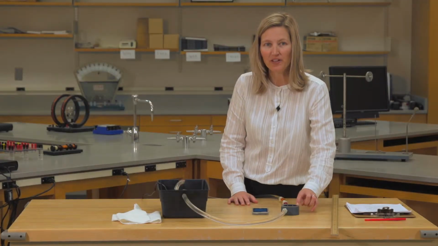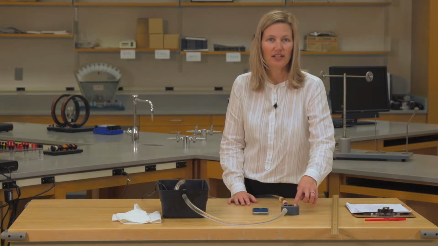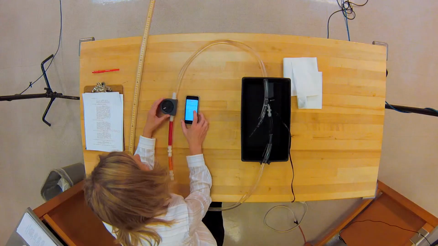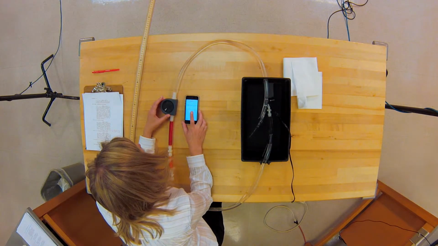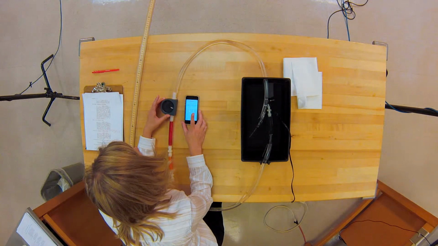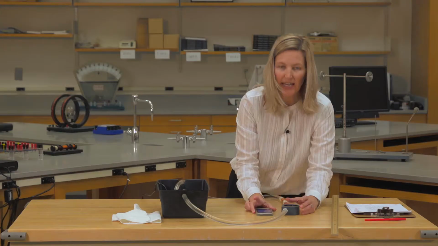All right, now let's put the flow meter after the long resistor and see how the current has changed. I've placed the flow meter after the long resistor. Let's measure how long it takes for 10 rotations of the flow meter. 1, 2, 3, 4, 5, 6, 7, 8, 9, 10.